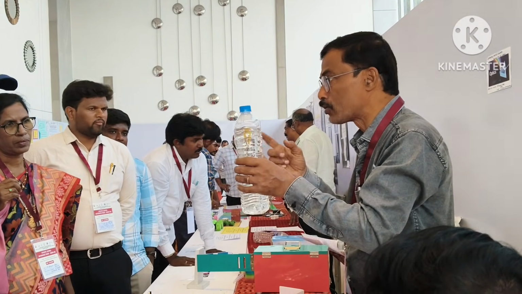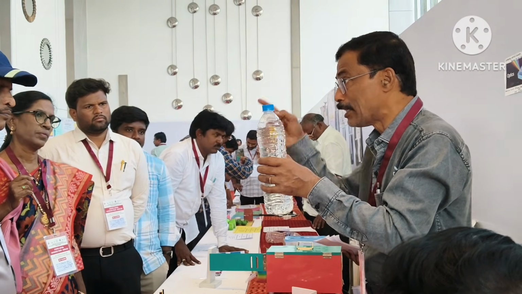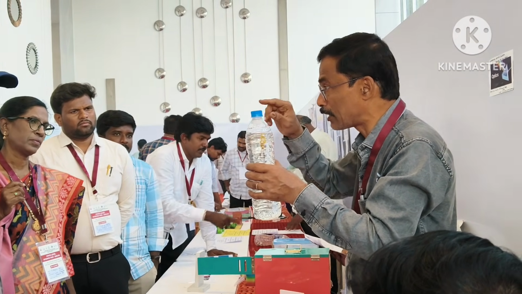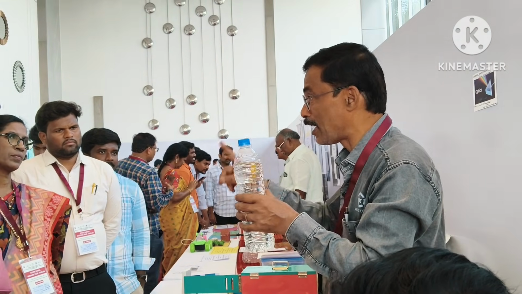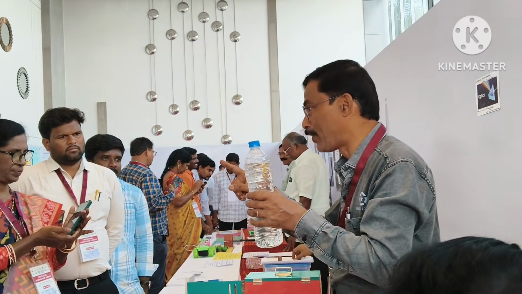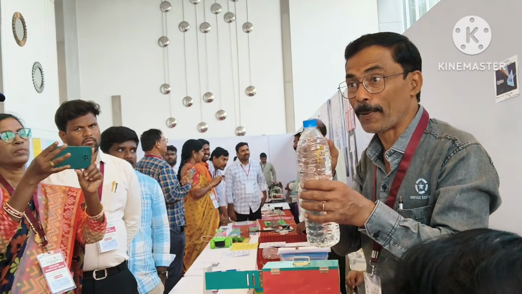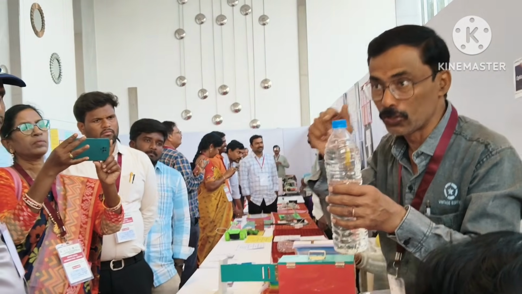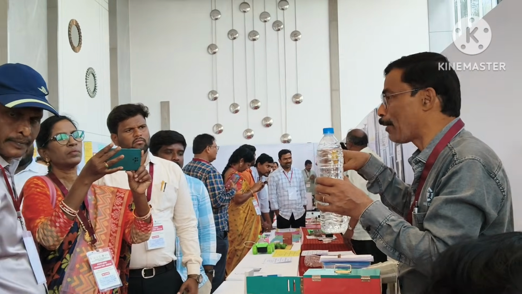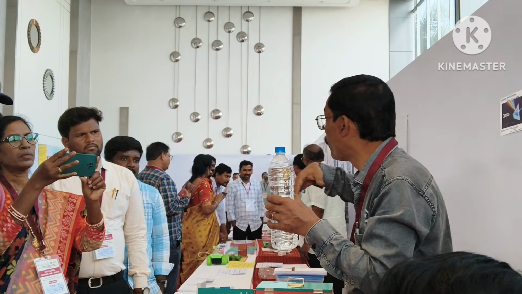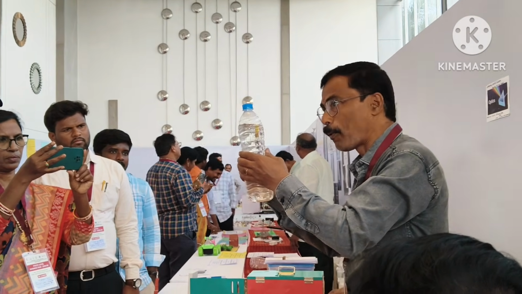That means it is a closed system. So in a closed system, the pressure is distributed in all directions equally. That is Pascal's law. Hydraulic brakes work on the principle of Pascal's law. The pressure created in a closed system can be distributed equally.